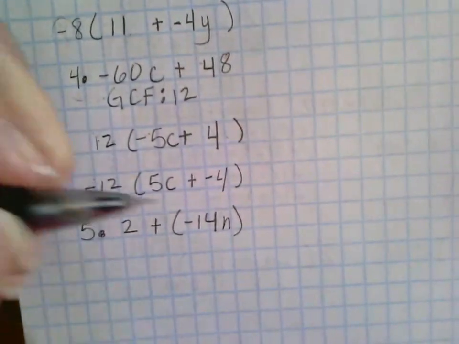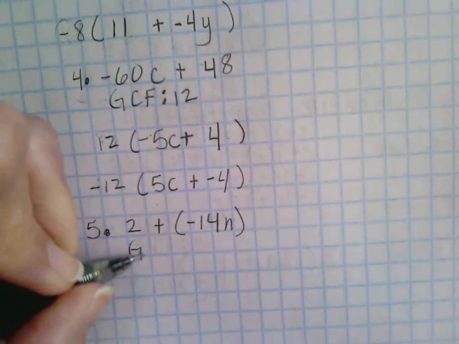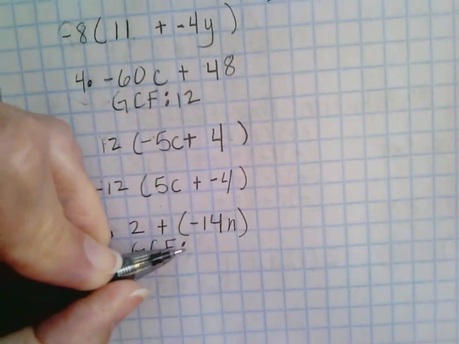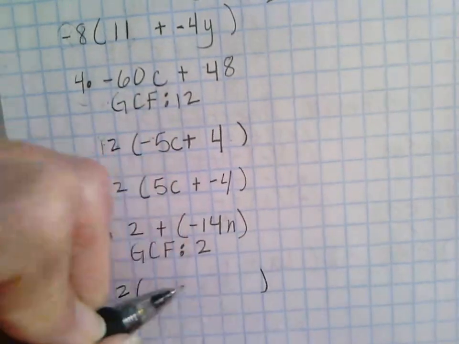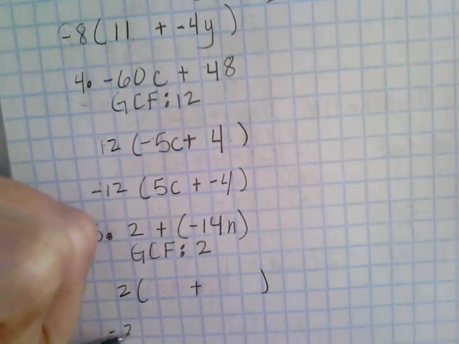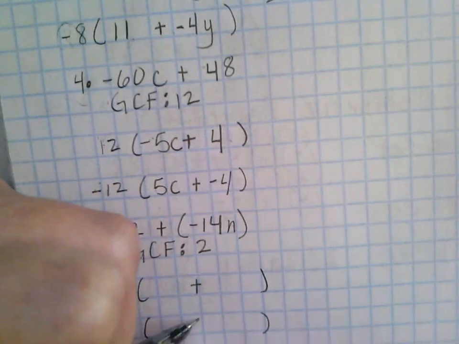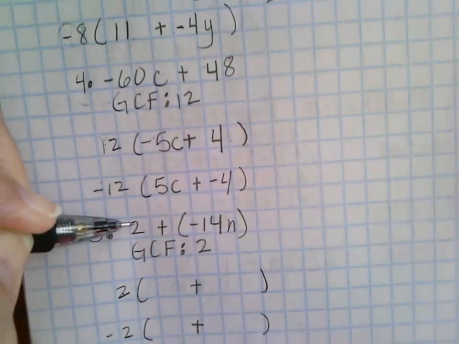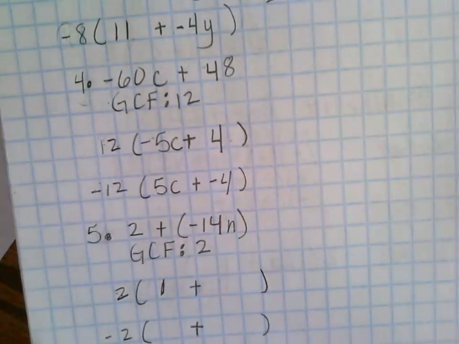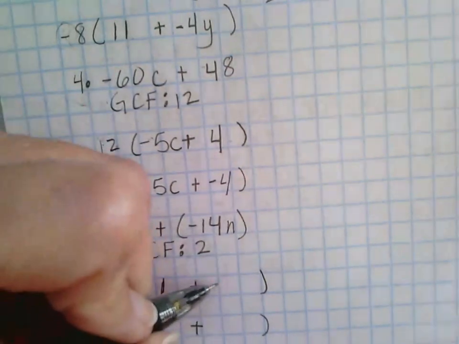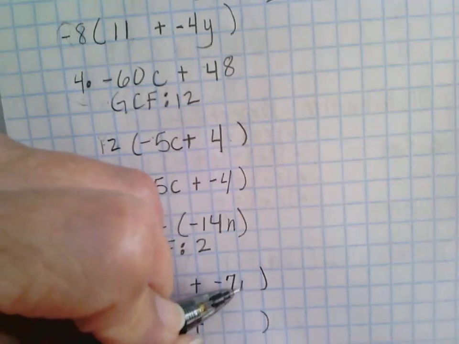Number 5. Two plus a negative 14n. My greatest common factor here is obviously 2. So set these up as my two possibilities. 2 times what would give me 2? That would be 1. And 2 times what would give me a negative 14? That would be a negative 7n.